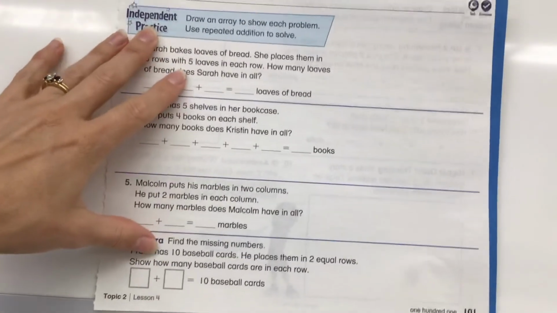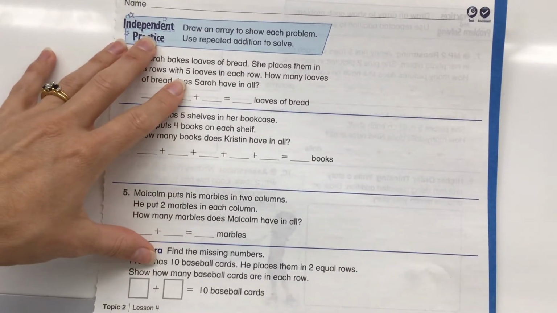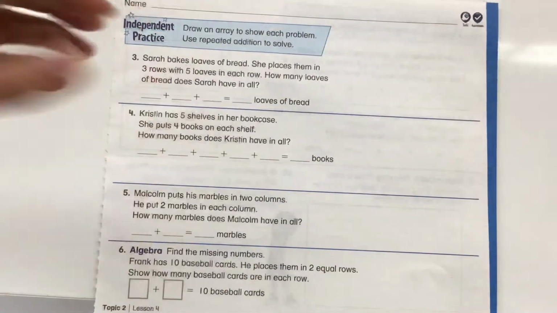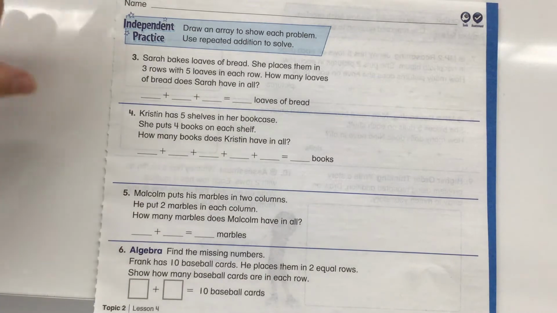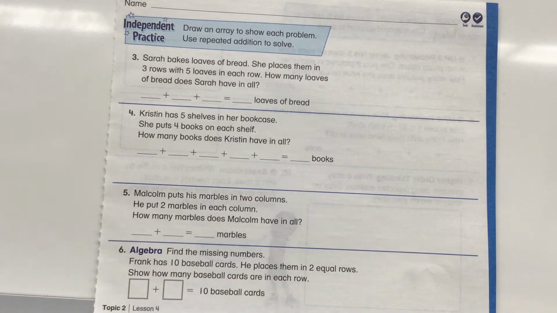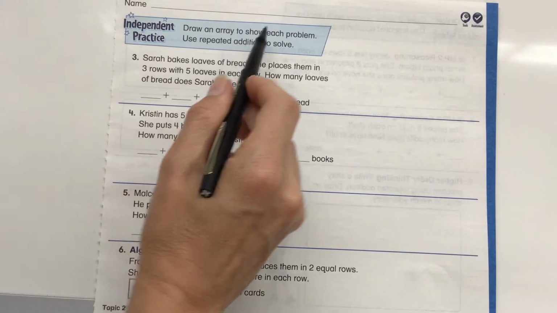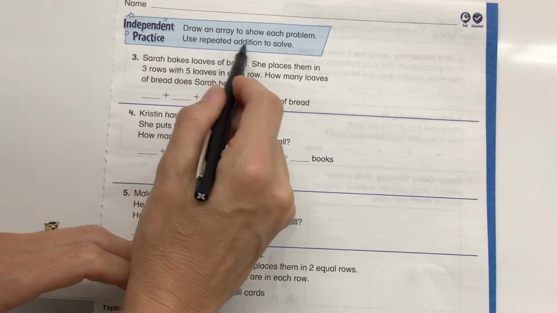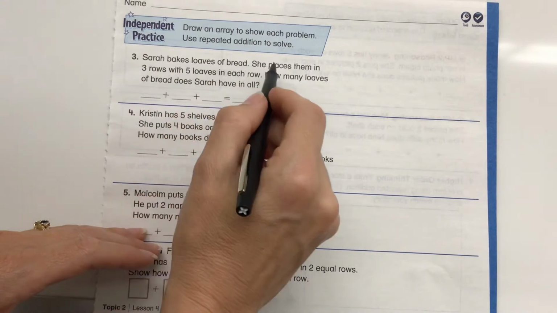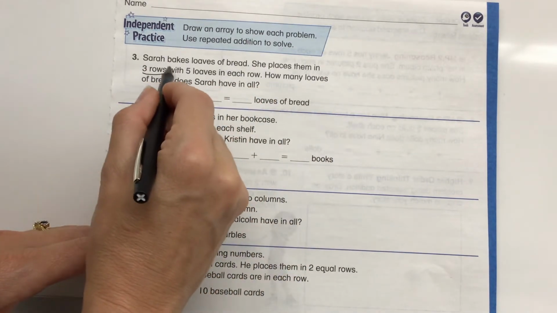All right, oops, sorry, I didn't need to bump that. This is our independent practice page. You guys are experts by now with this, but with the independent practice page, you are going to do this page all on your own and then come back and check it. So let me go through and read the problems to you so you're ready to go. Draw an array to show each problem. Use repeated addition to solve. So Sarah bakes loaves of bread. She places them in 3 rows.